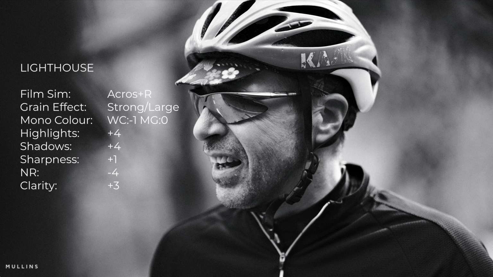Clarity is +3, and enhancing the clarity sharpens the mid-tone contrast, as we know, adding definition and a three-dimensional quality to your images. I think the Lighthouse recipe is ideal for photographers looking to create a dramatic, high-contrast black and white look. I love this kind of stuff. This recipe really is perfect for those inspired by that cinematic beauty of film noir and looking to infuse their black and white photography with a bold, dramatic aesthetic.